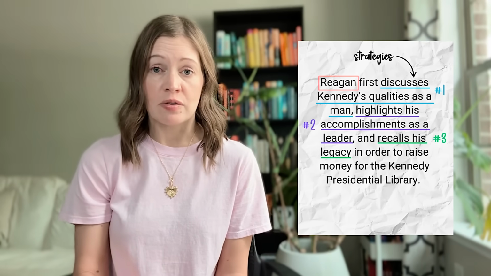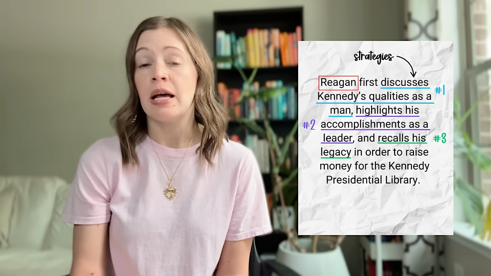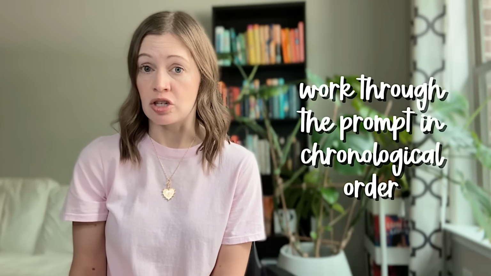The speaker I've identified as Reagan. I've listed the 3 strategies that I'll be focusing on, and the purpose that I've stated is to raise money for the Presidential Library. Okay, moving on to body paragraphs. Remember that you are aligning each of them with a section or strategy from the prompt, so make sure you work through the prompt in chronological order.